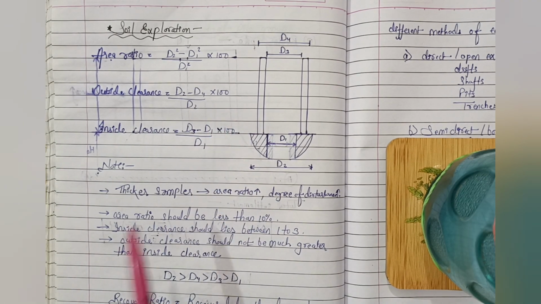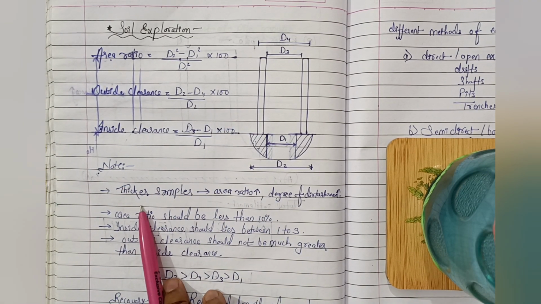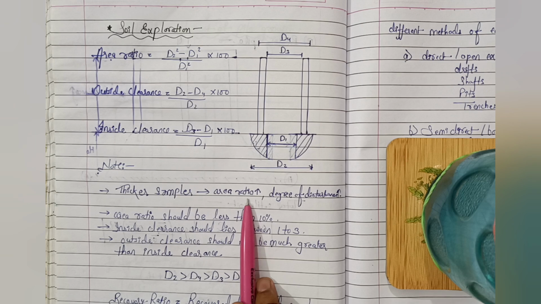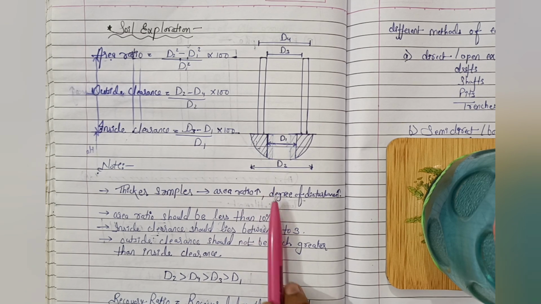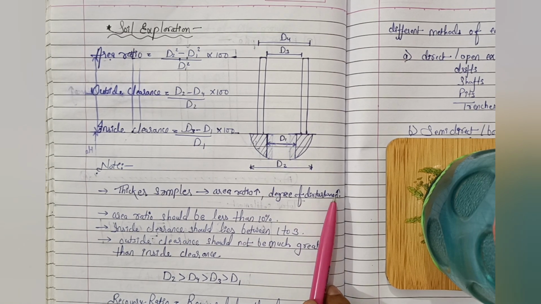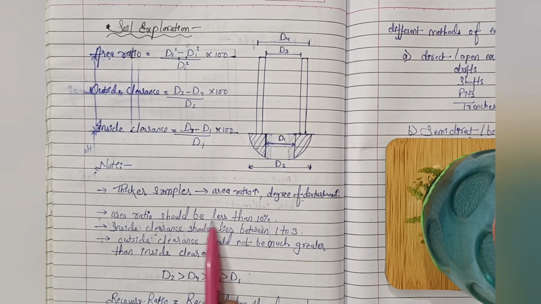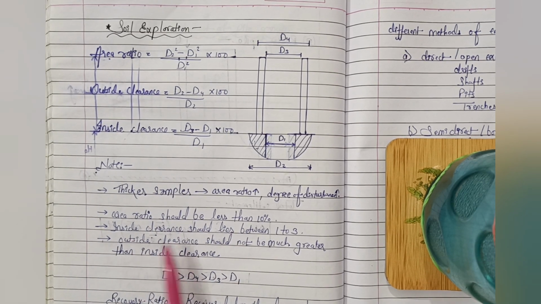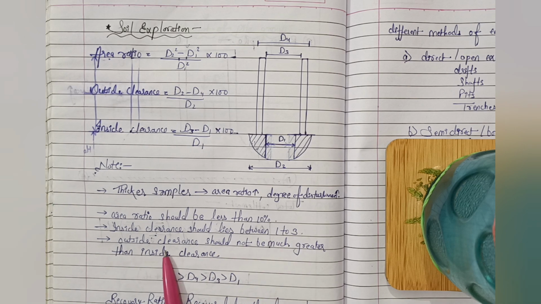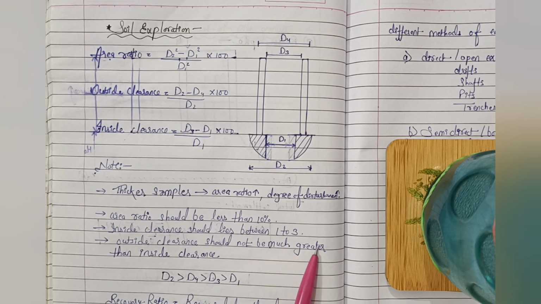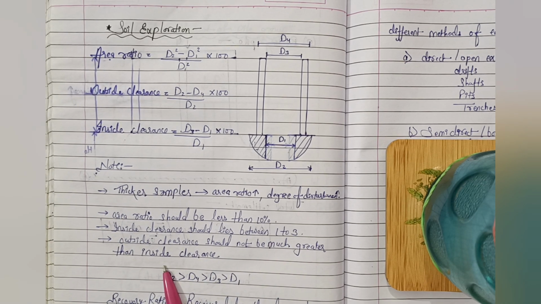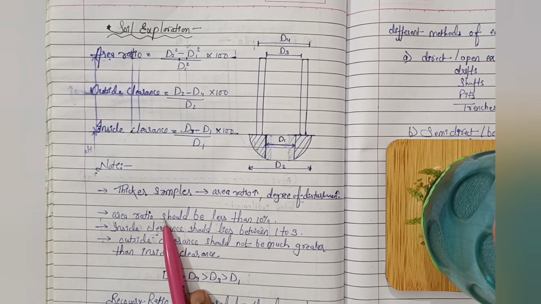multiplied by 100. Okay, note: for a thicker sampler, the area ratio will increase, and the degree of disturbance will increase. Okay, area ratio should be less than 10%. Inside clearance should lie between 1 to 3%. Outside clearance should not be much greater than the inside clearance. Okay, these three are the important points related to the area ratio, outside clearance and inside clearance.